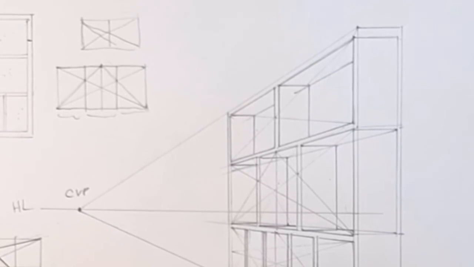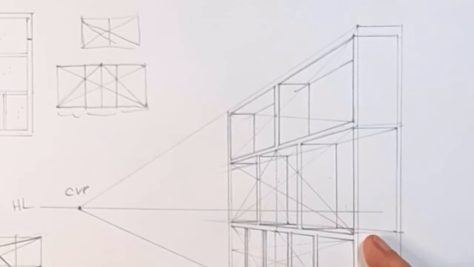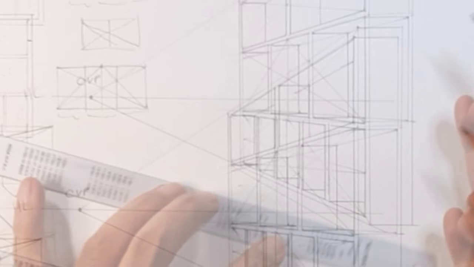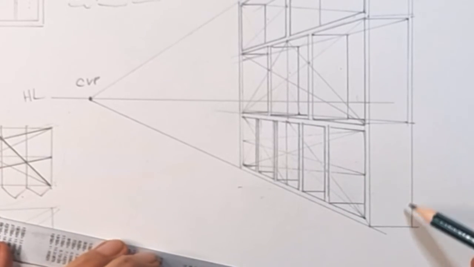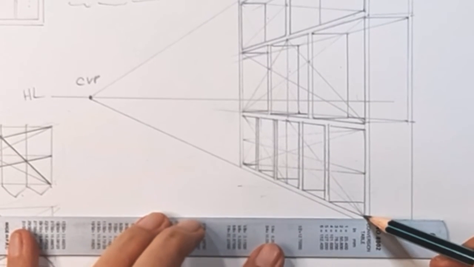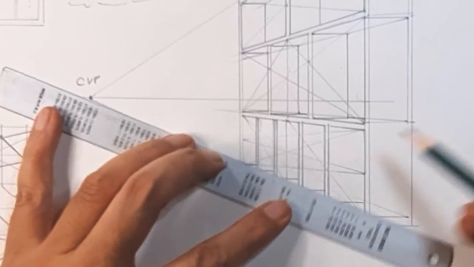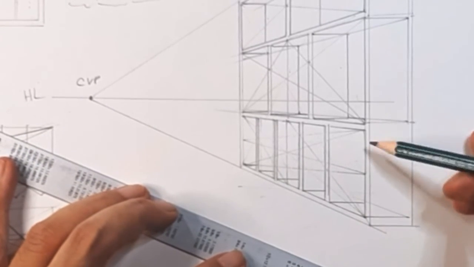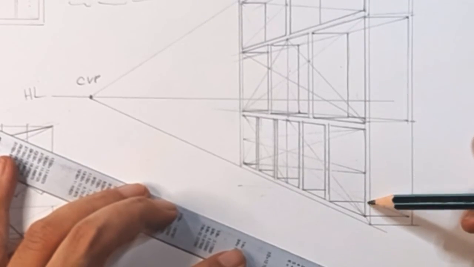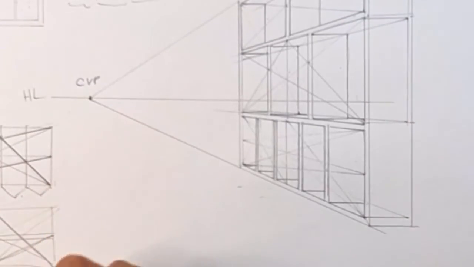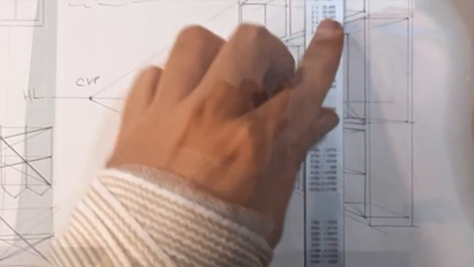I cannot emphasize this enough. When you're a beginner, this will be confusing. But stick with it, you'll eventually get it. Now for the thickness of the bottom shelf, we don't get to see a vertical line there because it's behind this side of the shelf.